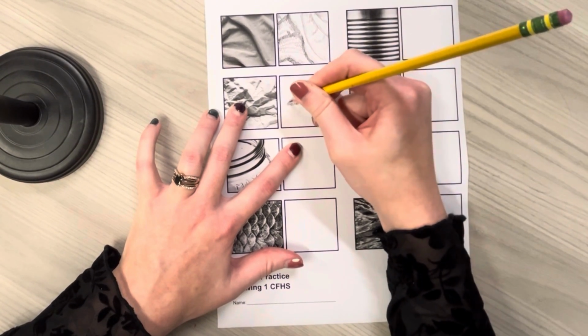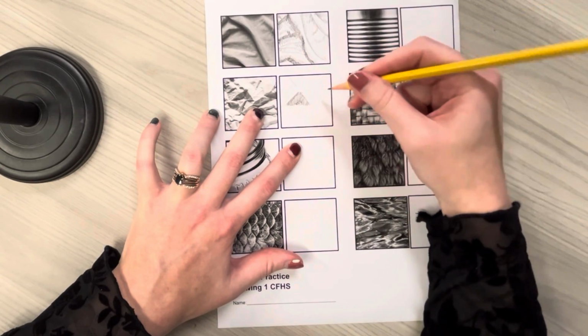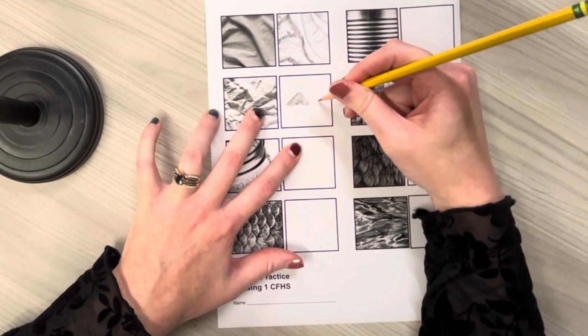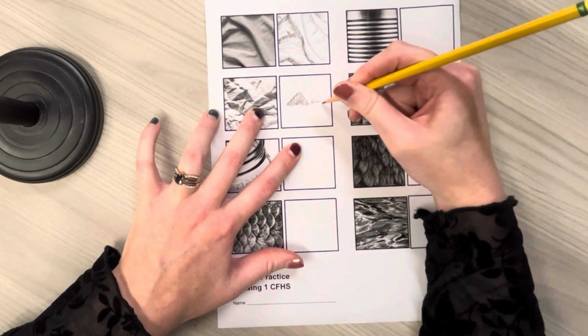But again, you'll want to start with your darkest values first. I'm trying to see where I have that here. And then move into your medium tones, your lighter tones. So I'm going to keep working.